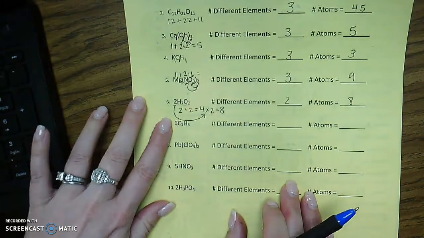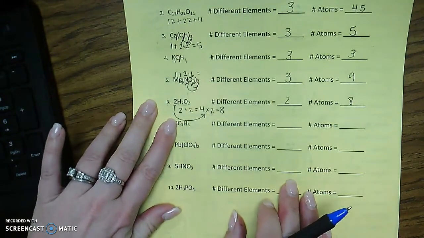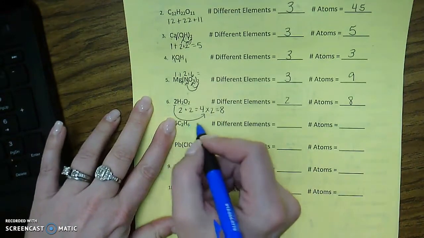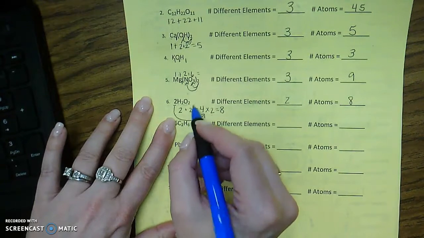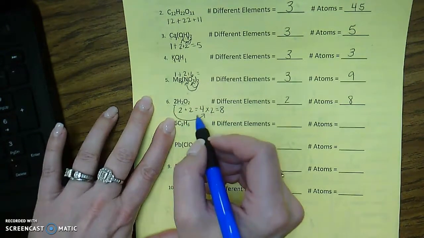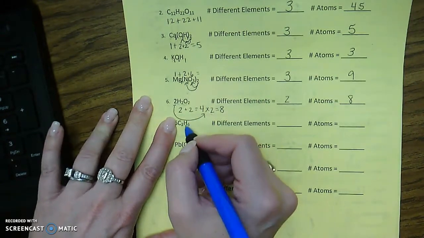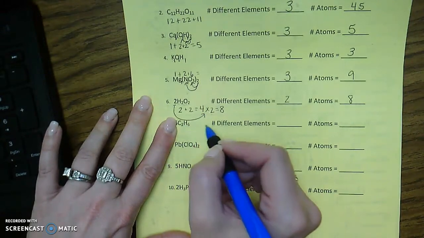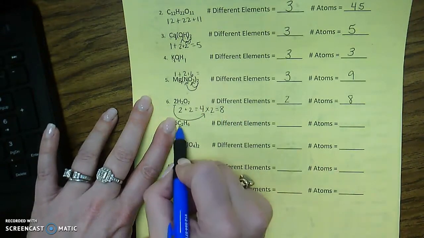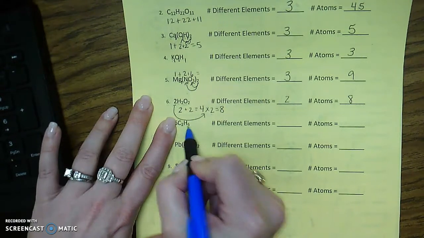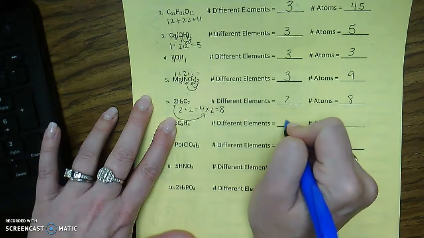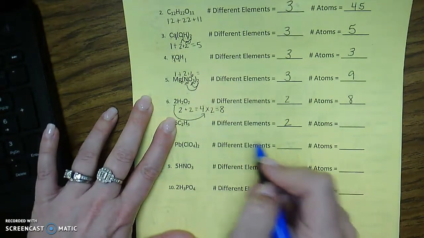Okay, this next compound right here, you had on a bell ringer a few days back. This is ethane, a type of gas. Methane is CH4, ethane is C2H6. So how many different elements are there? Carbon and hydrogen, so there's just 2.